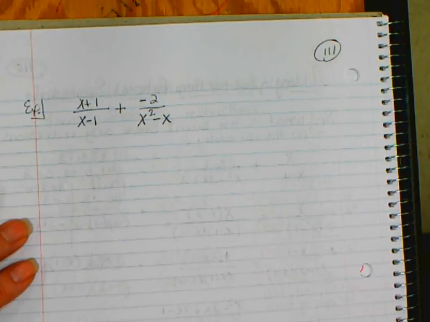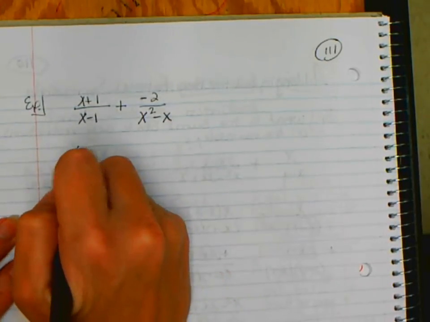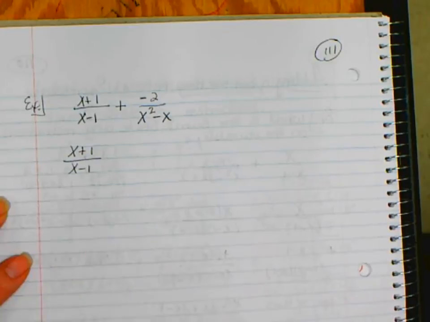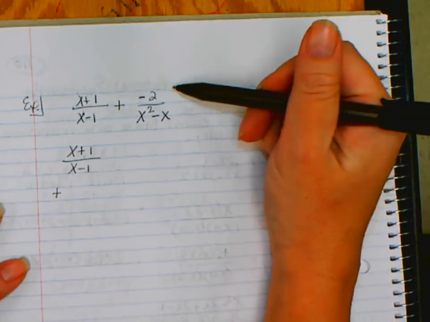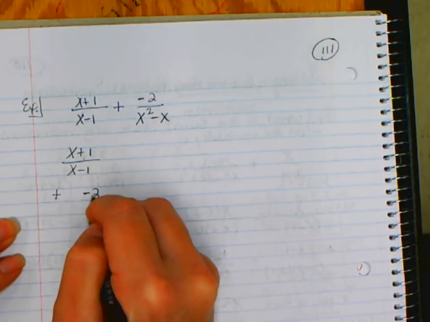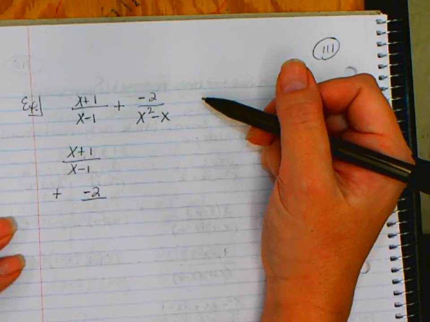All right, so for my first fraction, can I factor either the numerator or the denominator? No. So I'm just going to rewrite that: x plus 1 over x minus 1 plus my second fraction. There's nothing I can do to the numerator, so I'll just write a negative 2 over... How about x squared minus x? What's in that one?